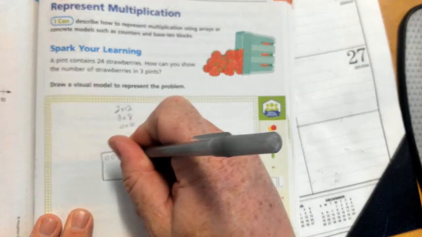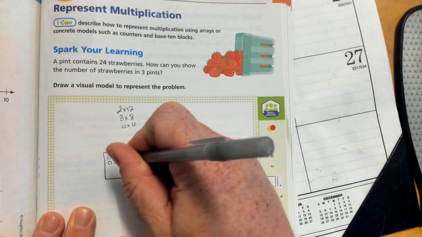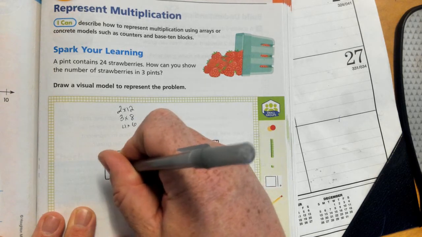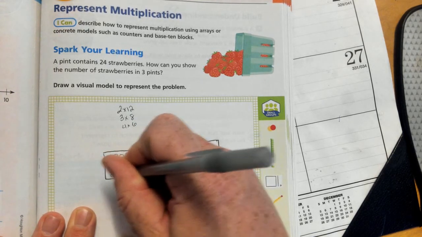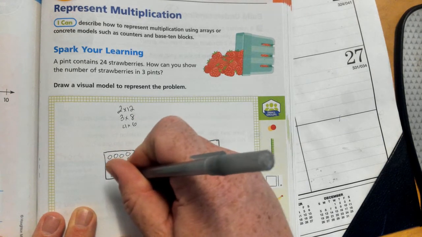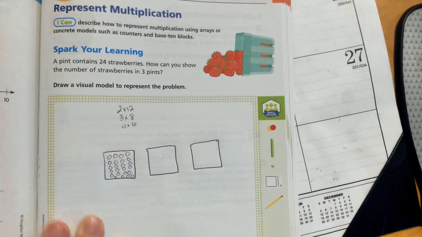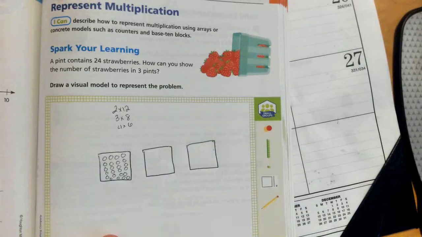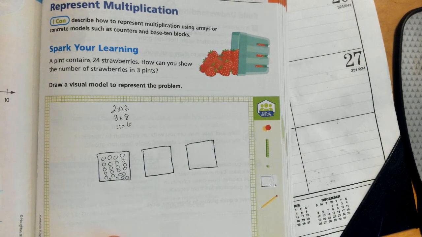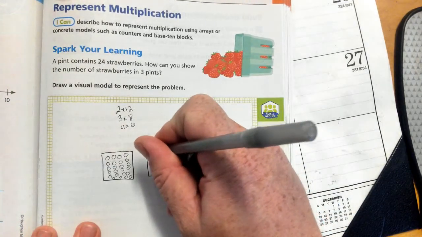1, 2, 3, 4, 5, 6, 7, 8, 9, 10, 11, 12, 13, 14, 15, 16, 17, 18, 19, 20. Whoops, I'm running out of room. 21, 22, 23, 24. Okay? So take a moment, pause the video if you need to. I'm going to go ahead and fill in the rest, and you can fill in the rest of those with a model showing an array.